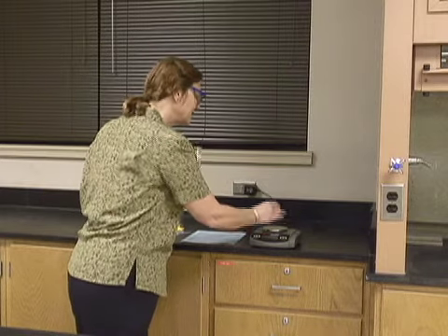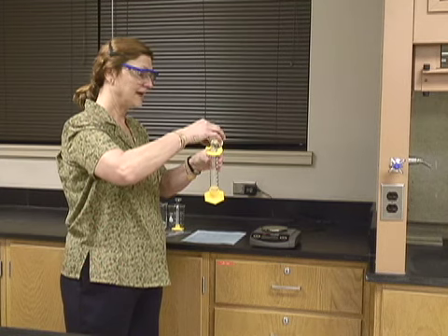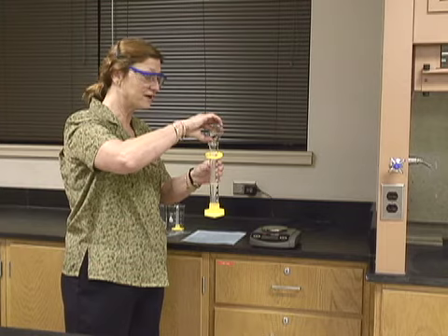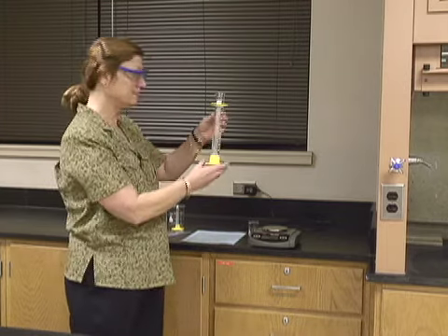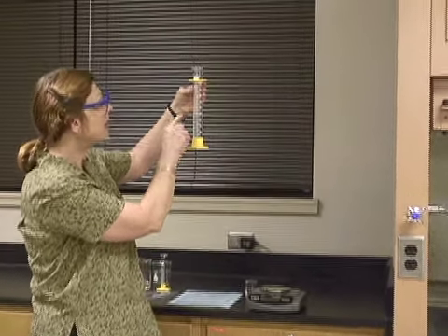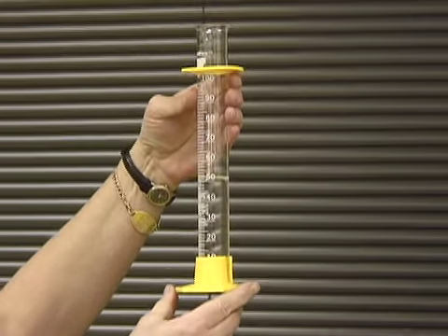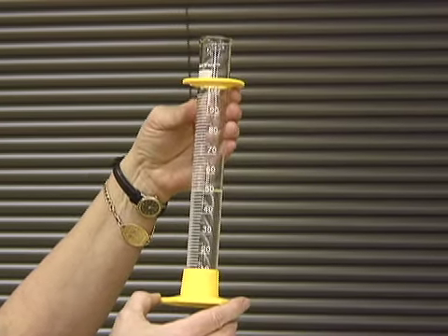I will pour it into my graduated cylinder and try not to spill any, because if I spill some, that could be a source of error and it would affect the density that I'm going to determine. And I want to look at the bottom of the meniscus, the bottom of the bubble that is on here, and the measurement. And it is exactly 52.